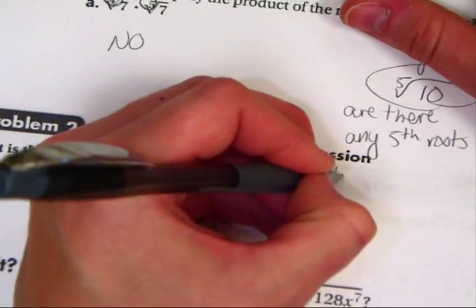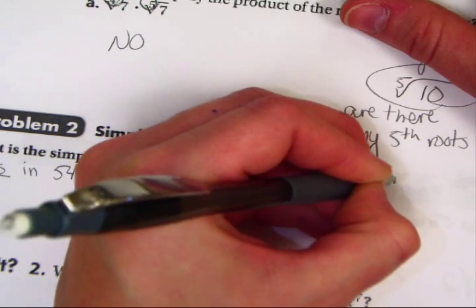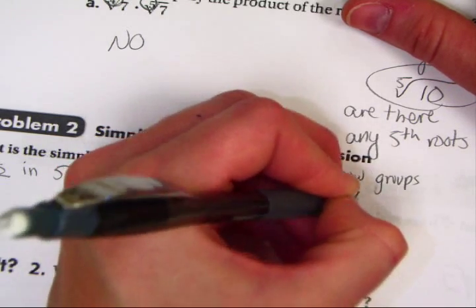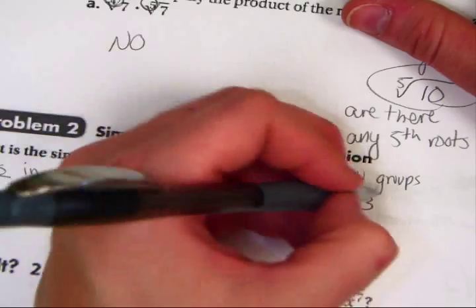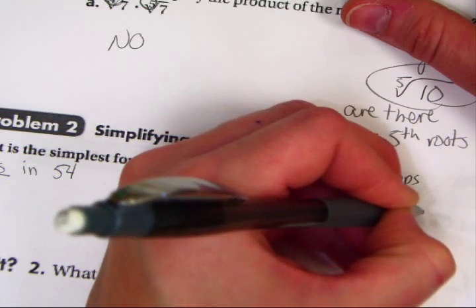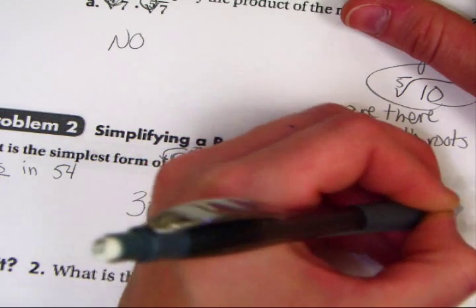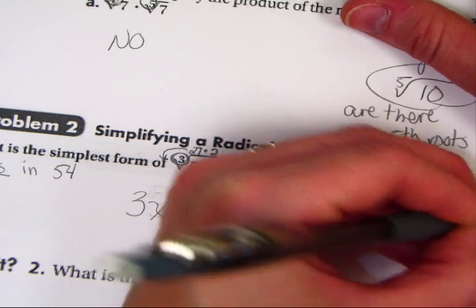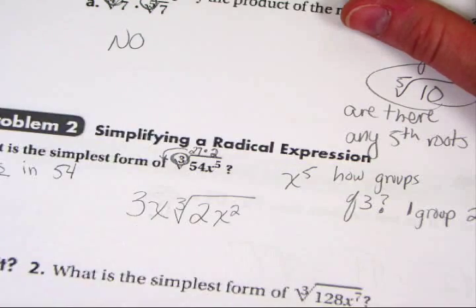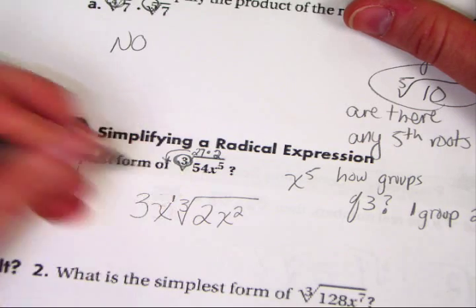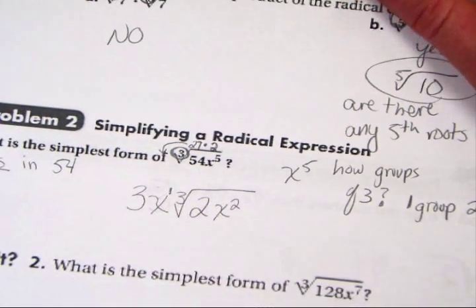Now if you're wondering how I did that, if you have x to the 5th, the question is how many groups of 3? Okay, how many groups of 3? It has 1 group with 2 left over. So here's our 1 group with 2 left over.